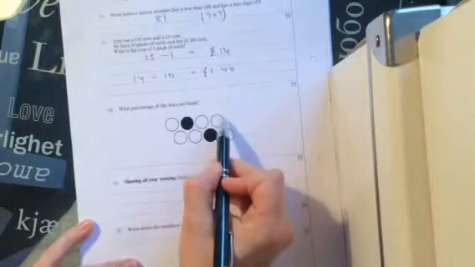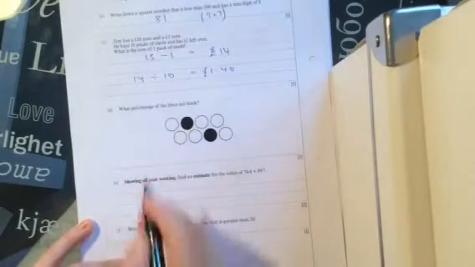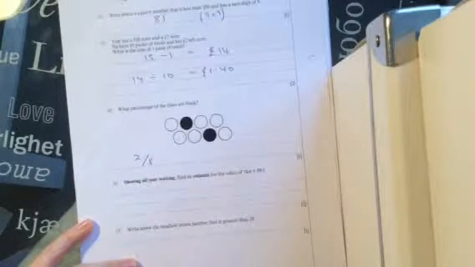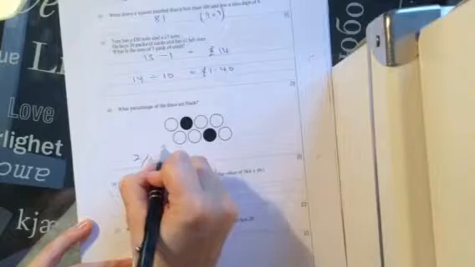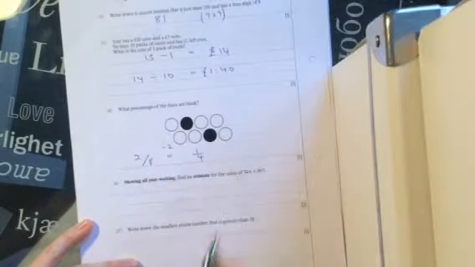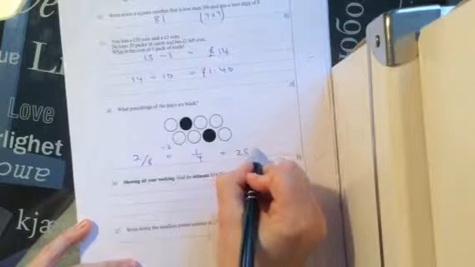For D, for the percentage that are black, well, there are 8 counters altogether, or 8 discs rather altogether. 2 of them are black. So that would be 2 out of 8, or 2 over 8 as a fraction. If we cancel that down by dividing the top and the bottom by 2, that gives us a quarter. And a quarter as a percentage is 25%.